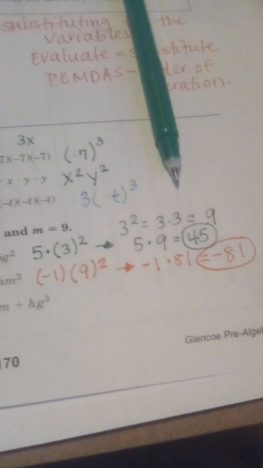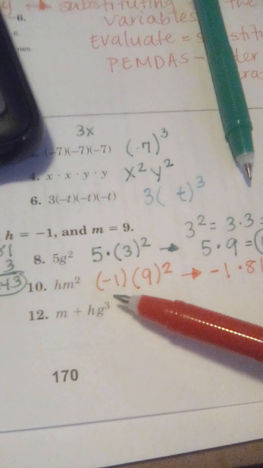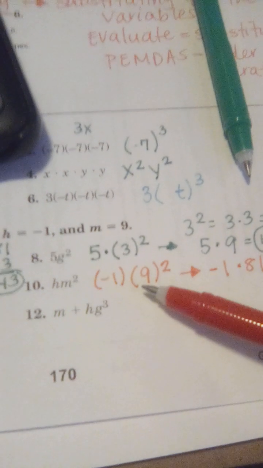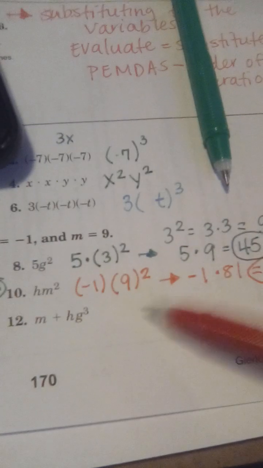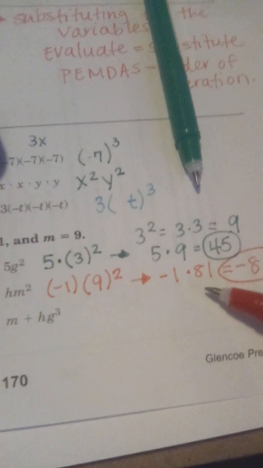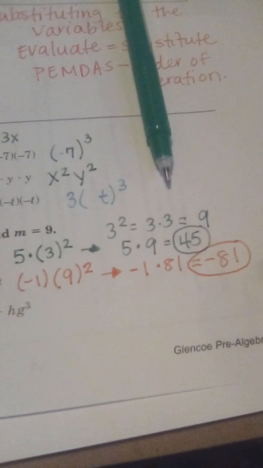But for right now, we have h times m squared. H is -1, and the 9 is substituted for m squared. We do the 9 squared first. 9 times 9 is 81. -1 times 81 equals -81. So, any questions, number 10?